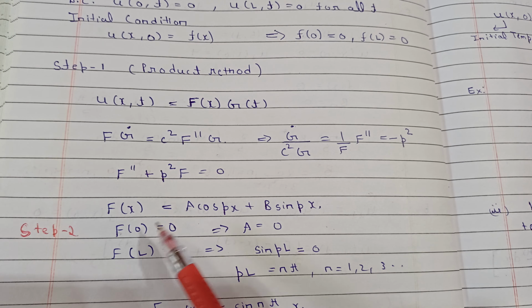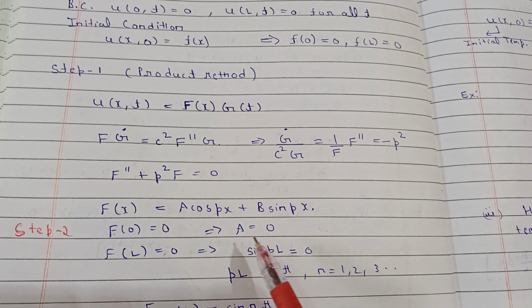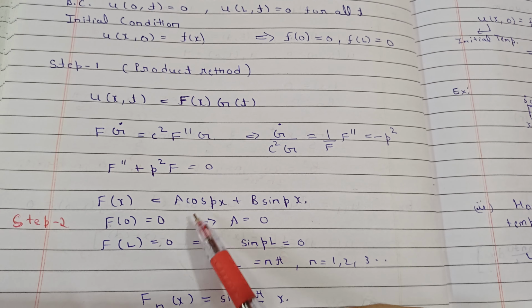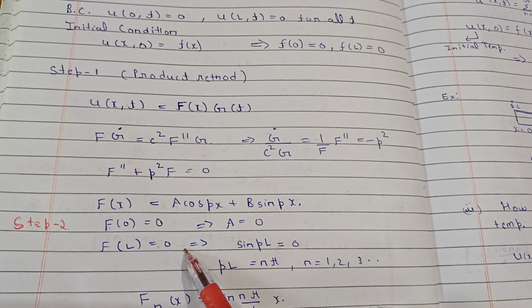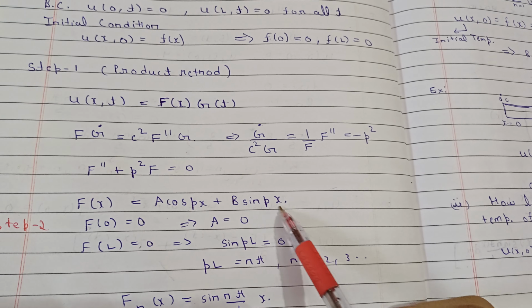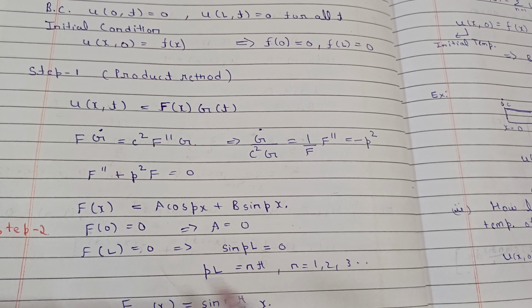So we will use the boundary conditions first. At x = 0, this must be 0, so A must be 0. So we have found A. So put A = 0 here. Then F at L will be 0 from here. So this A is 0, and now put L in place of x. So we'll get B sin pL = 0.